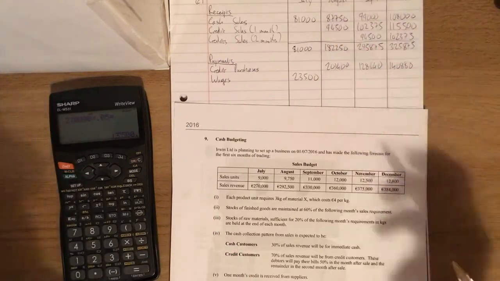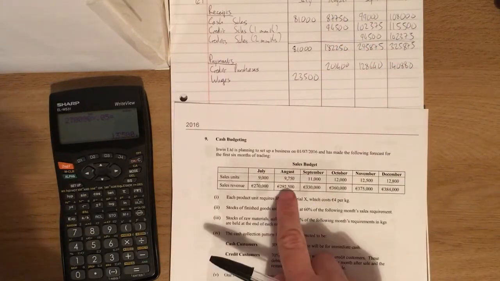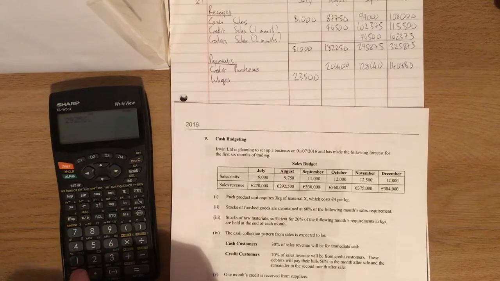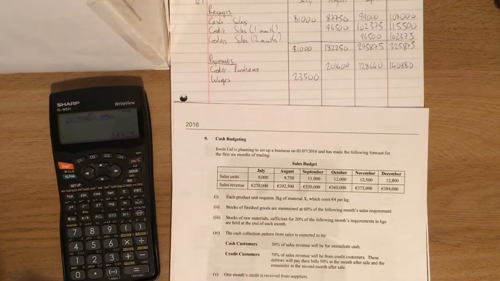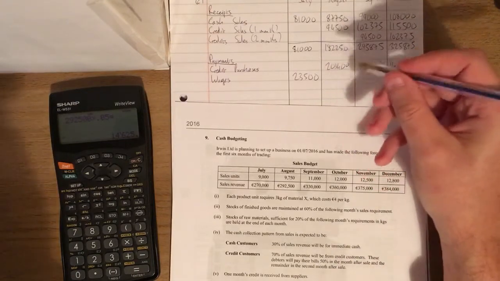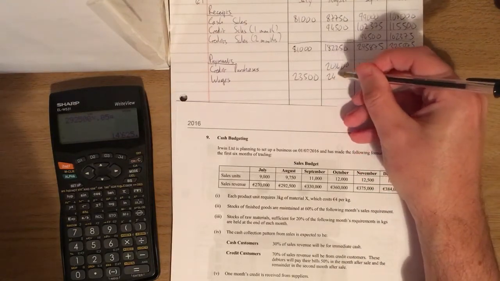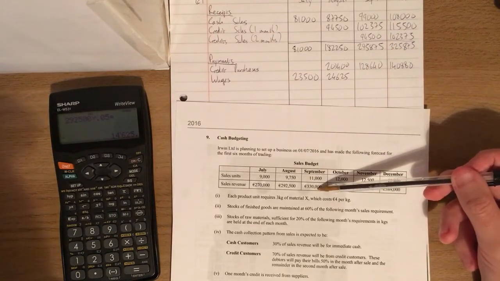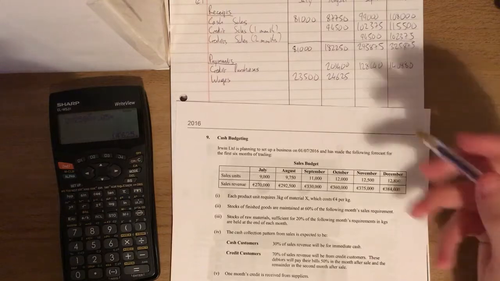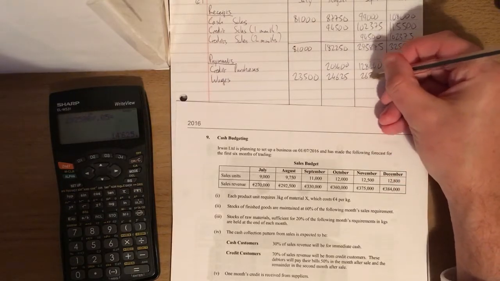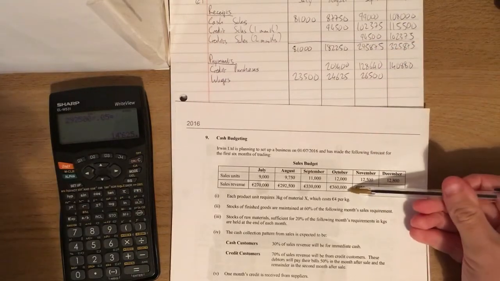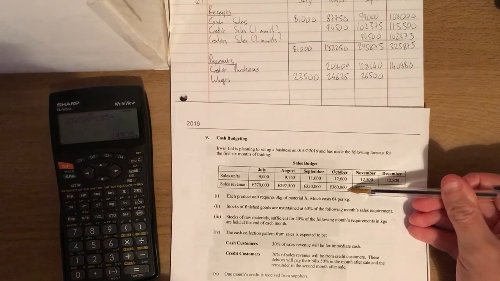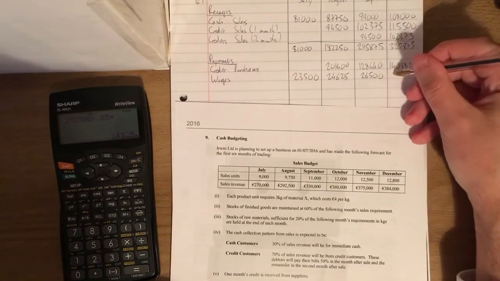In August then, so 292,500 sales by 5% is 14,625, plus 10 grand, 24,625, and so on. Okay, so September 330 by 5% plus 10 grand is going to be 26,500, and October 5% of this plus 10,000 is 28,000.